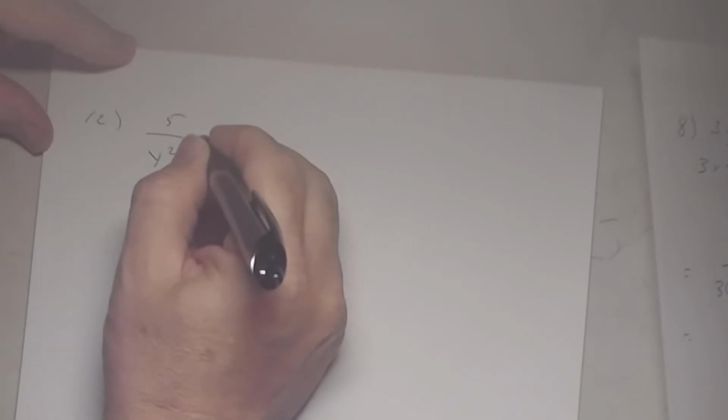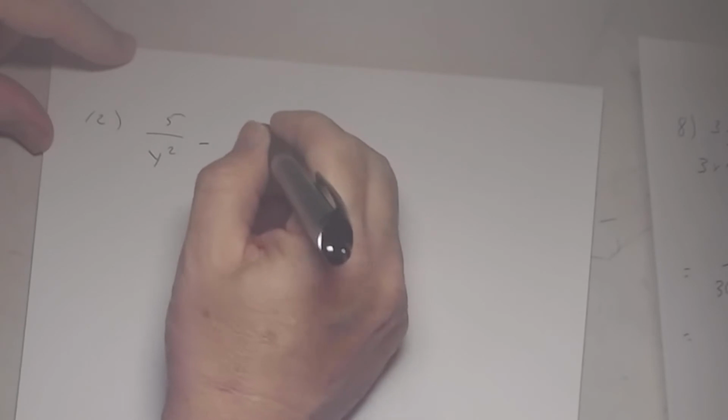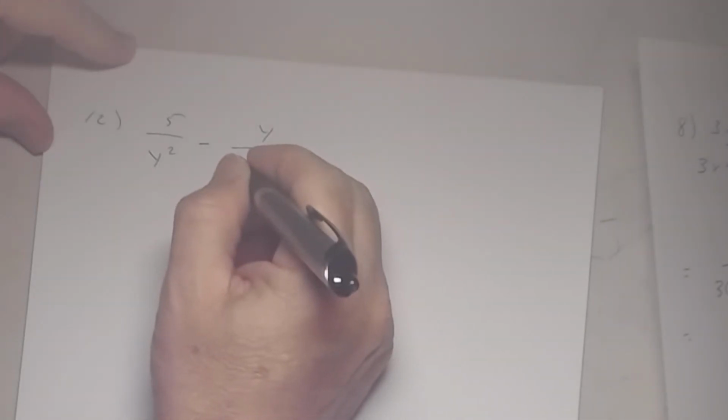All right, let's look at 12. Okay, 12. All right, here's 12. You have 5 divided by y squared minus y divided by 2y plus 1. Can you factor? No.